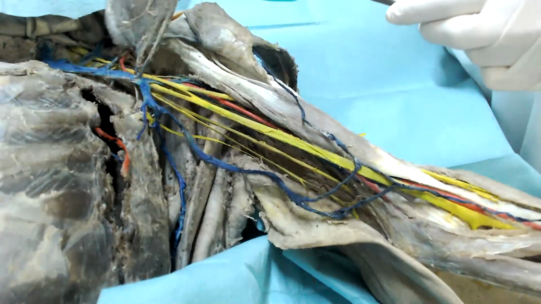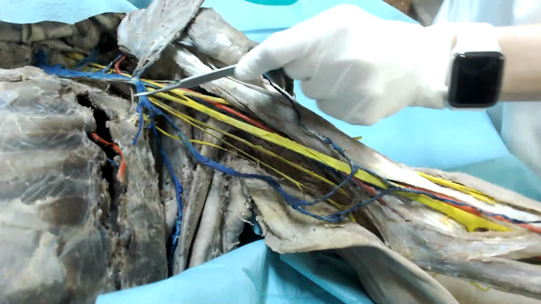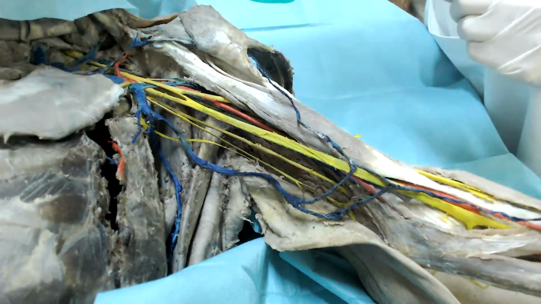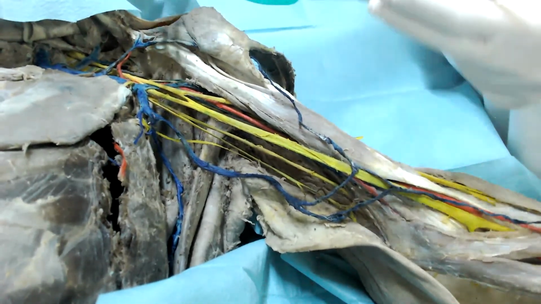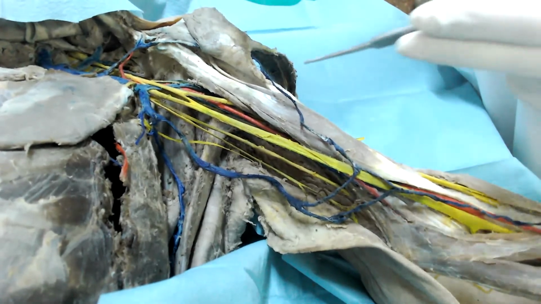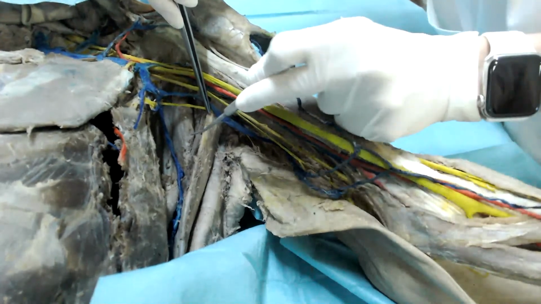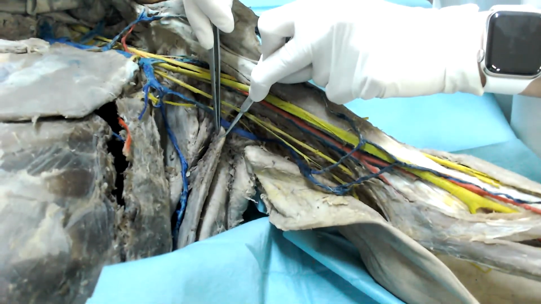And if we remove the pectoralis minor, then we arrive inside our axilla with all the elements. I colored the elements for you so they would be more visible. In regard to the posterior wall, it is also a wall formed of muscles. The most inferior one is this one, the latissimus dorsi.